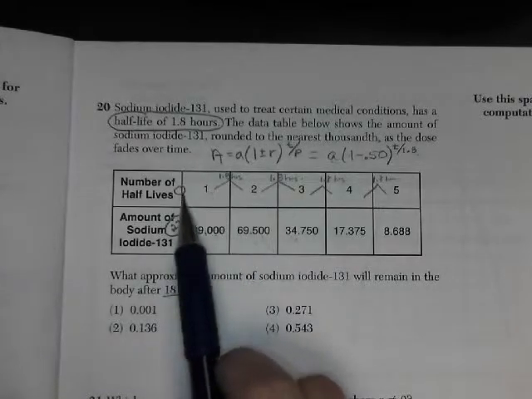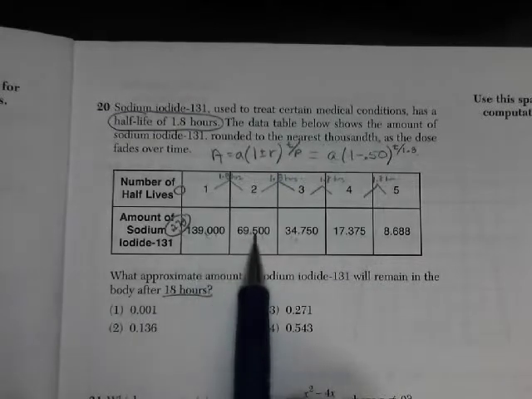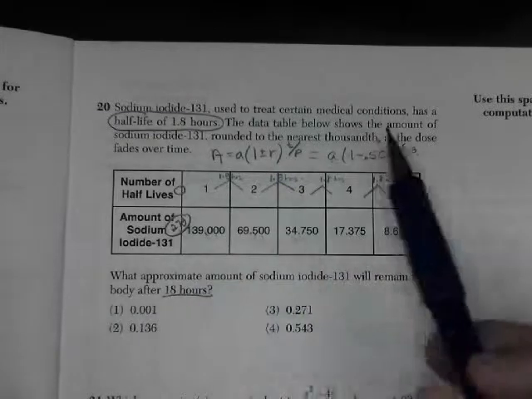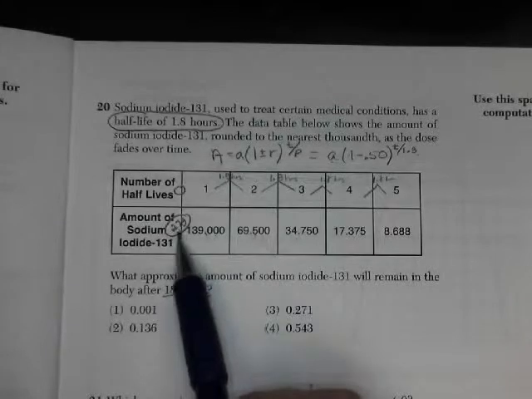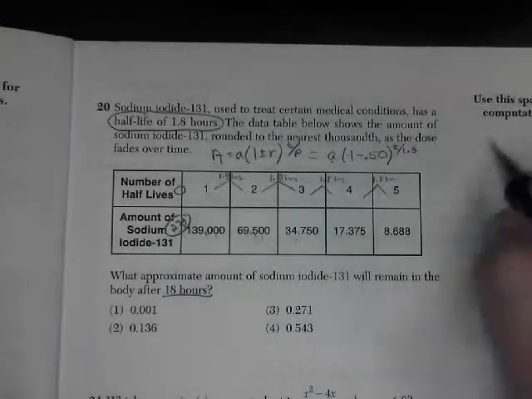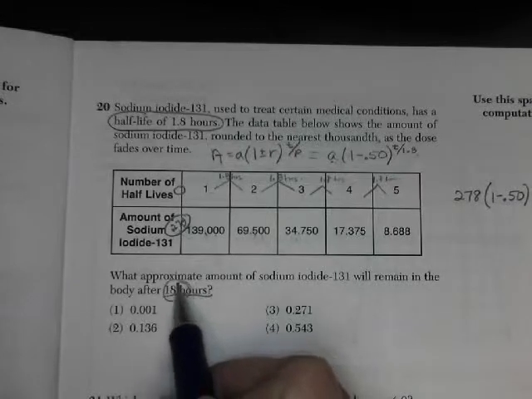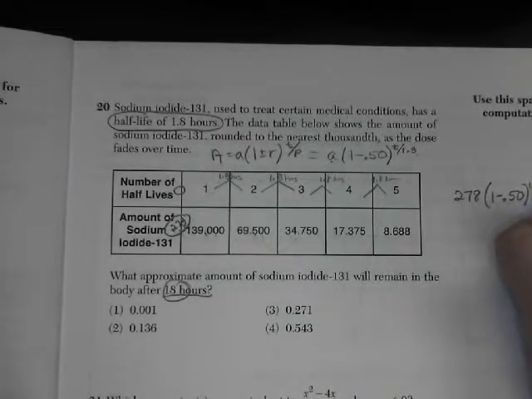So if you think that backwards, you have started at 278, half of you was 139, then half of you, then half, then half, then half. So now that we know that the starting value is 278, we can go right up here and use that as our initial amount. 278, 1 minus 0.5, and we're waiting 18 hours, so we'll do 18 over 1.8.